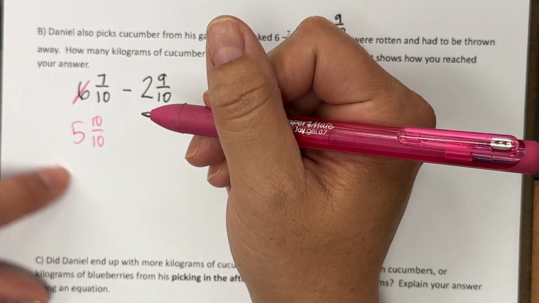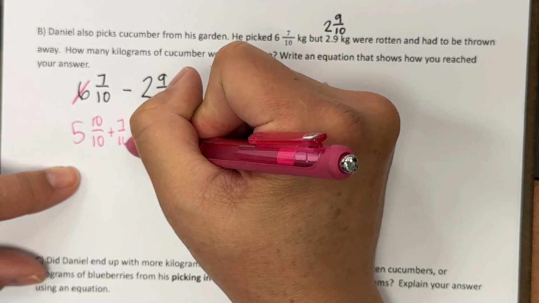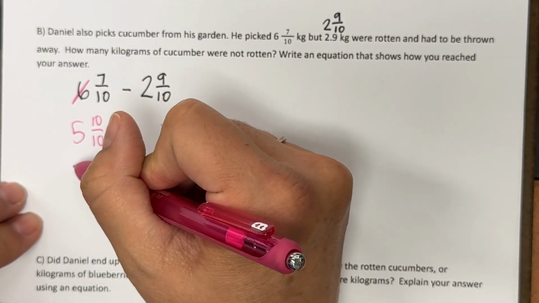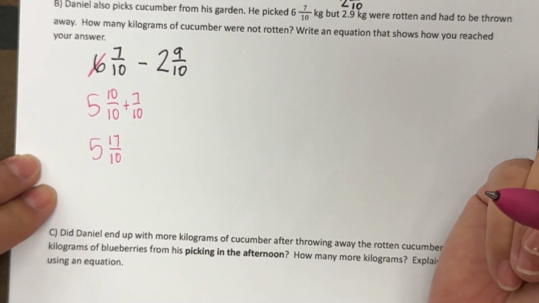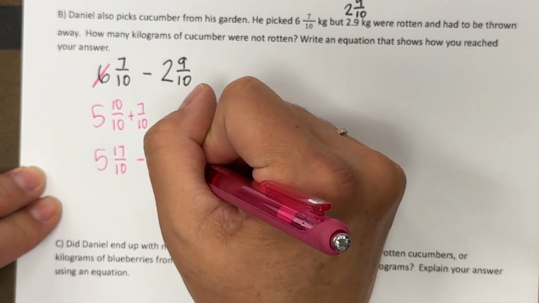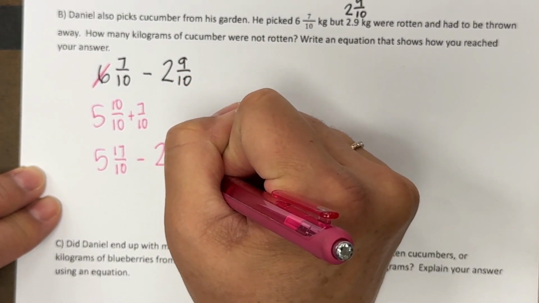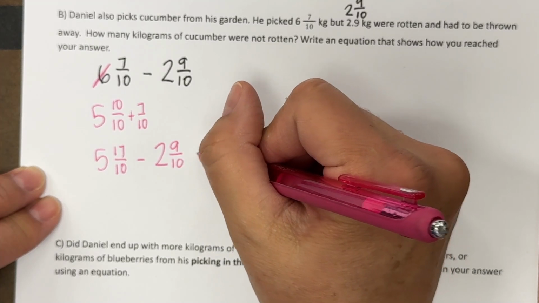That's the same as 6. And then if you add it with the 7/10, then you end up with 5 17/10. And then once we have that, then we can subtract that 2 9/10, right? Because now we have enough to subtract from.